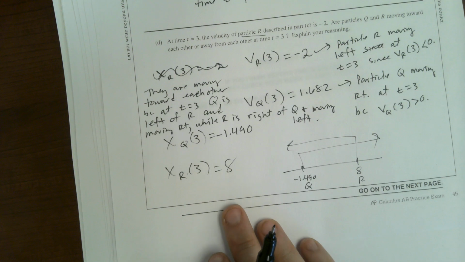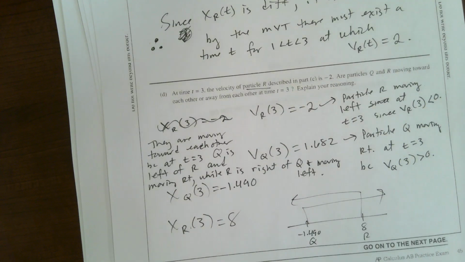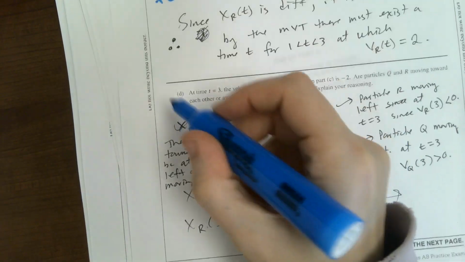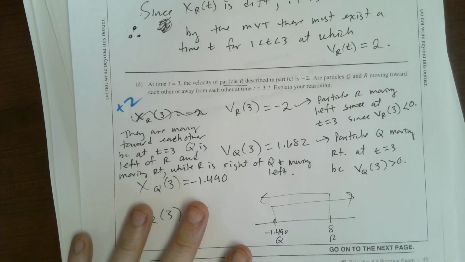Okay. All right, guys. So that is 2 points, actually. Okay, 2 points there. So 2 points here, and then also 2 points there.